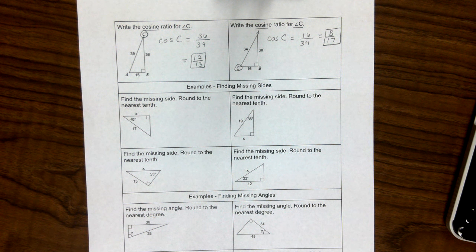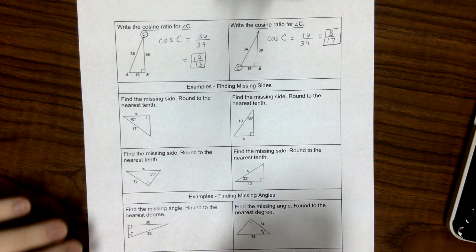Okay, now we're going to find missing sides. So it's similar to what we did with tangent. But this time you have to first figure out if you're using sine or cosine first. And we'll have an activity tomorrow that's kind of a review of all three trigs put together. And on each problem, you'll have to figure out if it's sine, cosine, or tangent. And you do that by looking at what they gave you in the triangle. Now, let me explain what I'm talking about there.